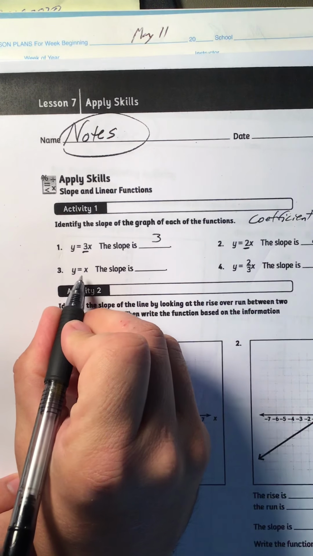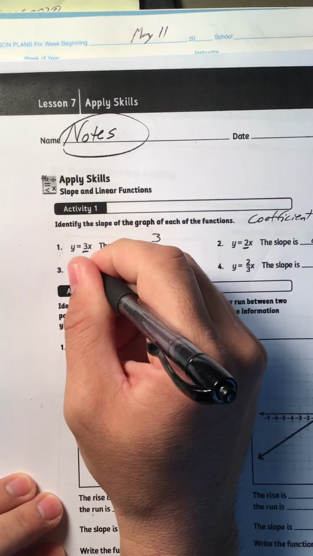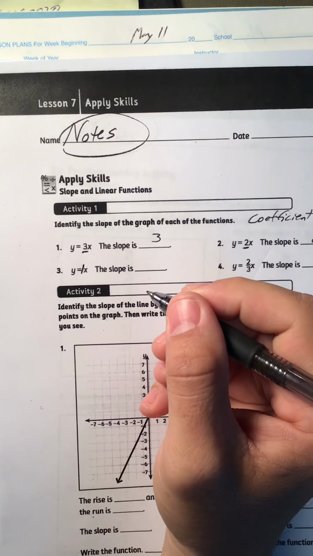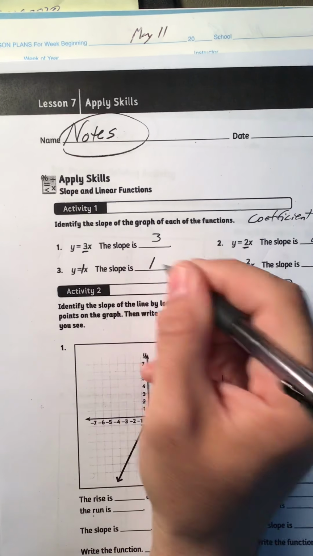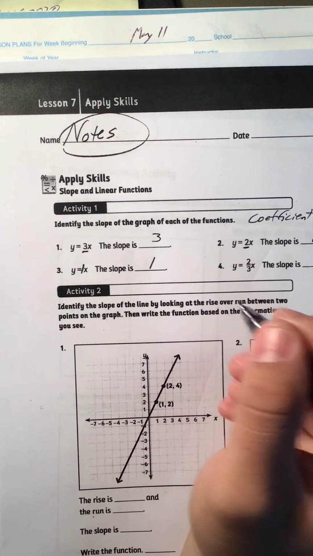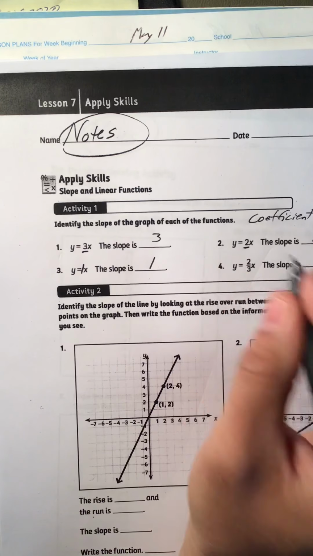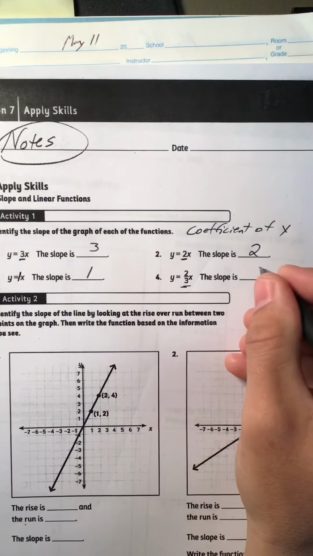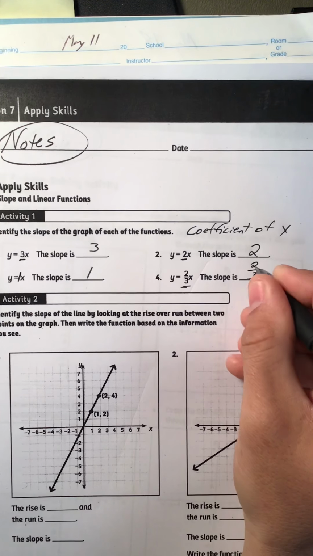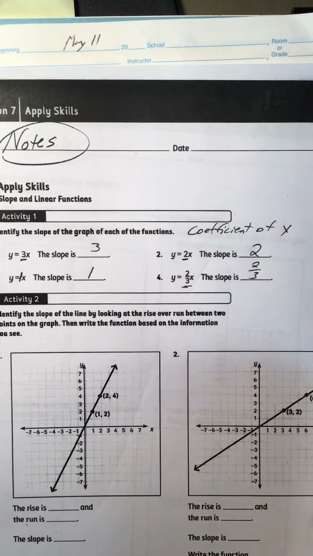This one's a little tricky. Now if there's no number there, it's a 1. Why don't they list it? Because 1 times x is just x. That's why they don't list it. But if there is no number, it's just 1. So your line would be up 1 over 1. Number 4, what number is in front of the x? 2/3. So that would be up 2 to the right 3.